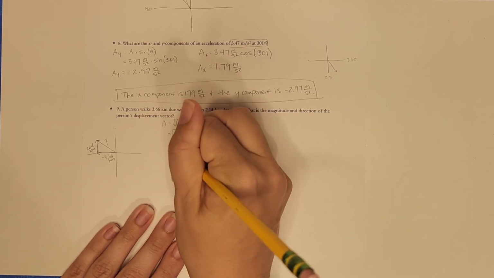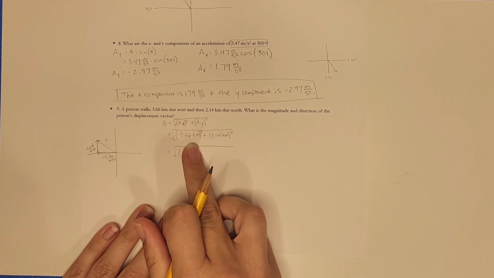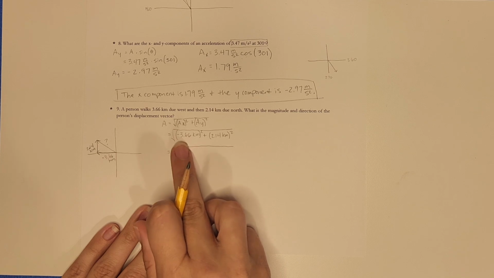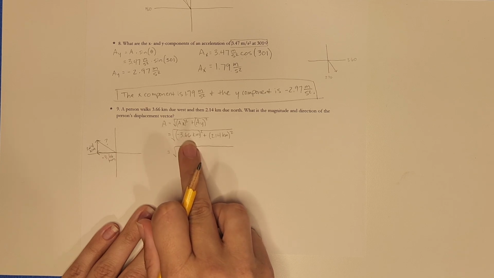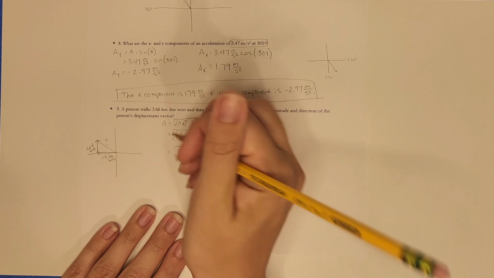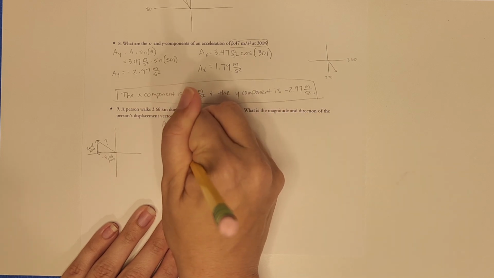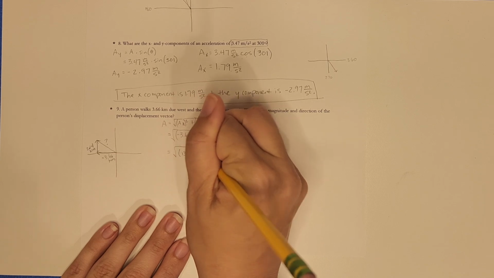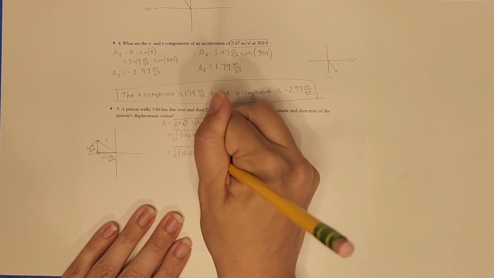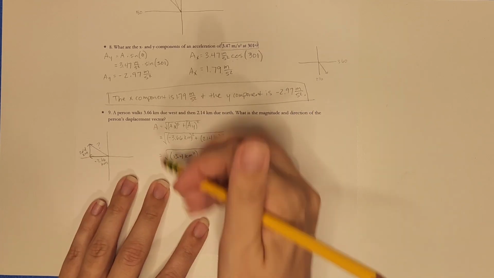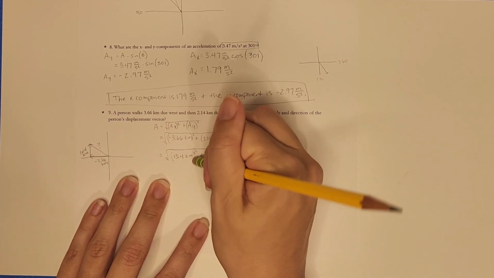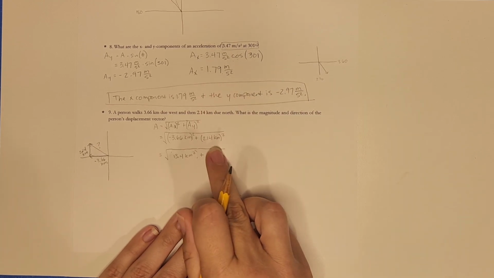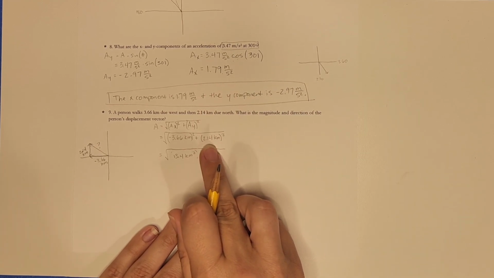Okay, so my negative 3.66 kilometers squared, we're keeping 3 significant figures since we're multiplying this times itself, and that comes out to 13.4 square kilometers. And I actually don't need parentheses here. 13.4 square kilometers plus 2.14 kilometers squared. Again, 3 significant figures.